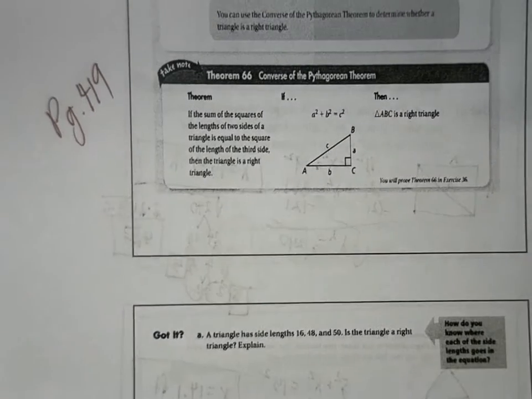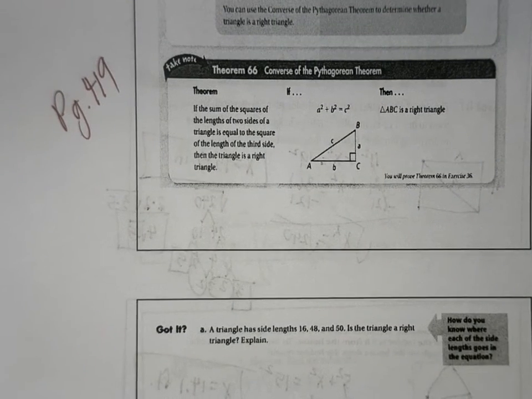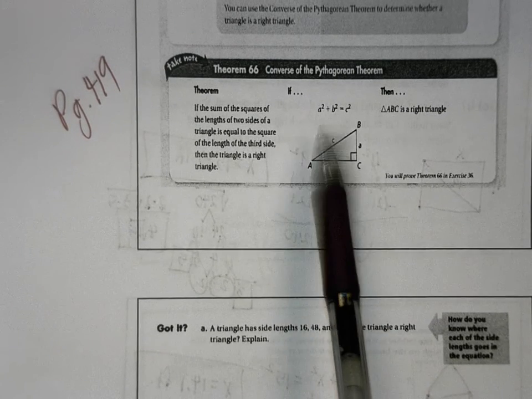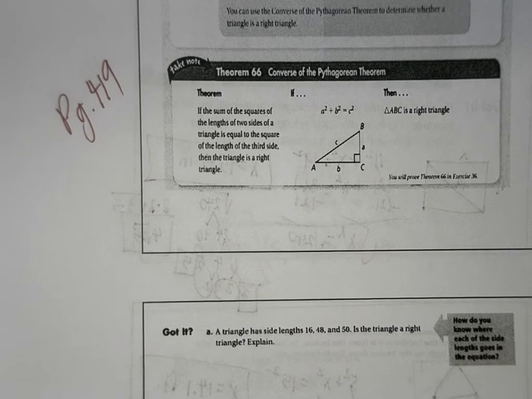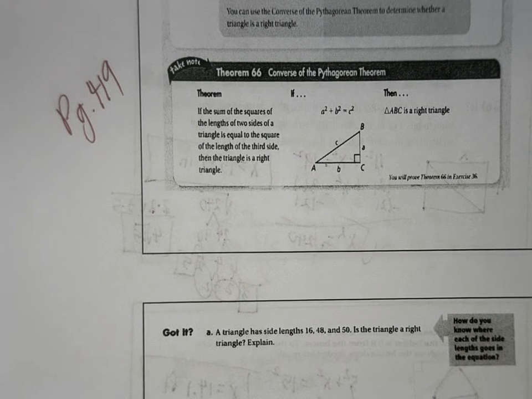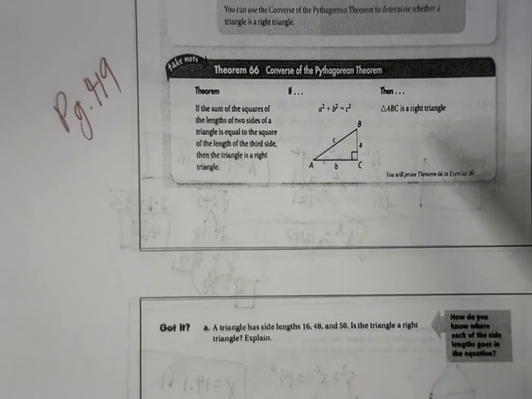So basically they're just telling you the converse, and that is if you know that a squared plus b squared equals c squared, then it has to be a right triangle. Okay, so when we have a right triangle, we know a squared plus b squared equals c squared works. Vice versa, if this works, you know it's a right triangle.